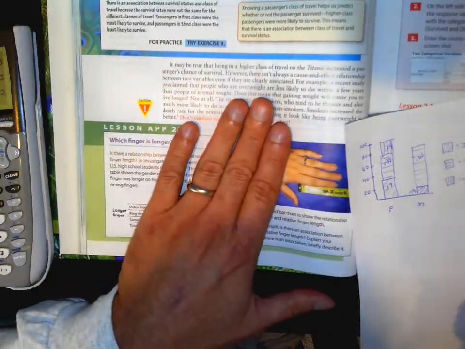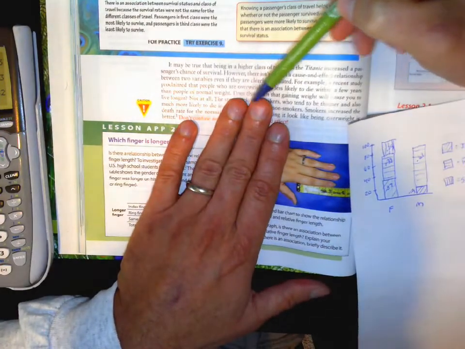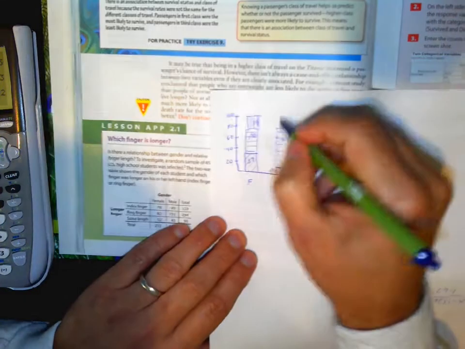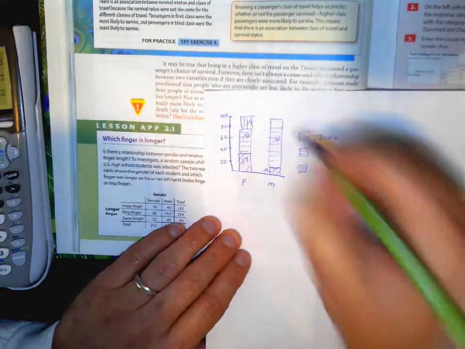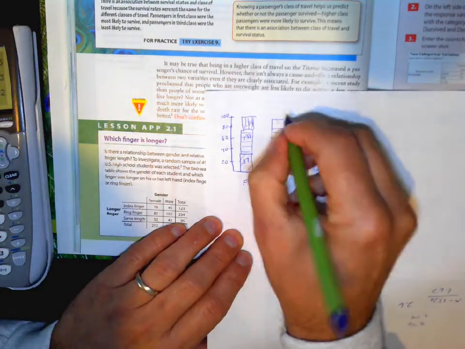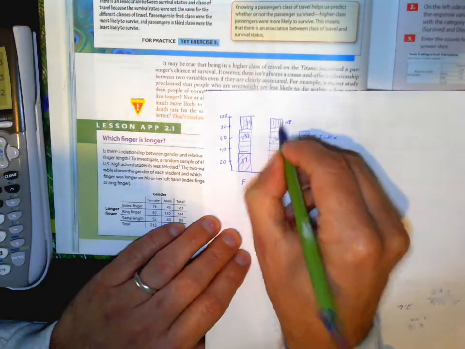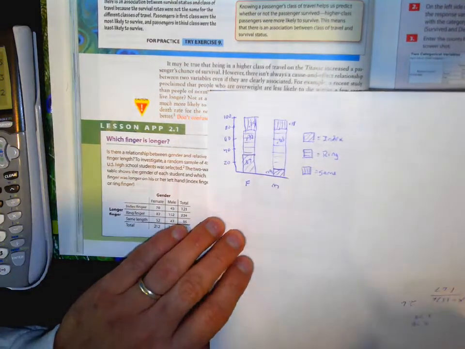Look at mine. I don't even know. Yep, my ring finger is a little bit longer than my index finger there. Okay. Anyway, and then we would have the rest of them there. Okay, 82, that would be about 18% there, would be the same for males. Okay, so there's our segmented bar chart.